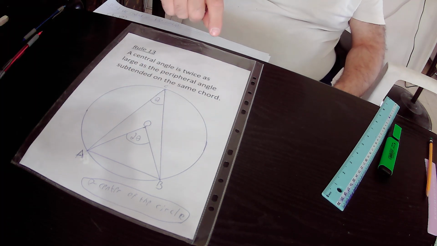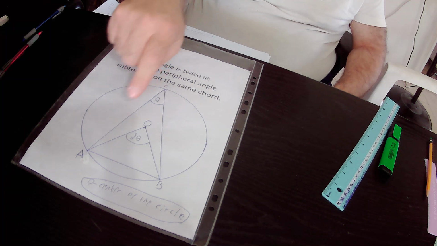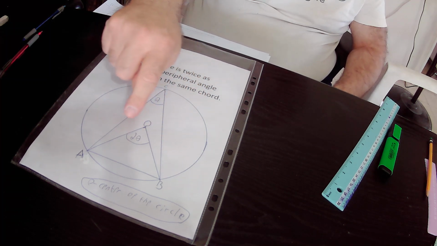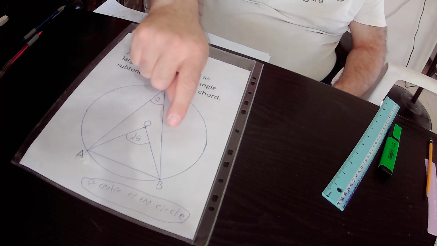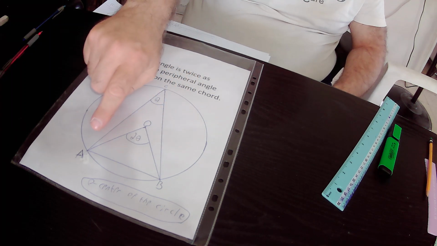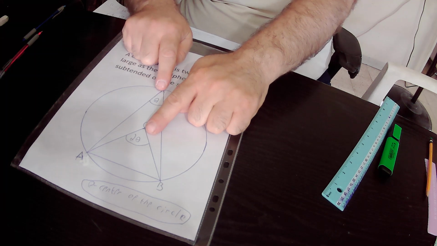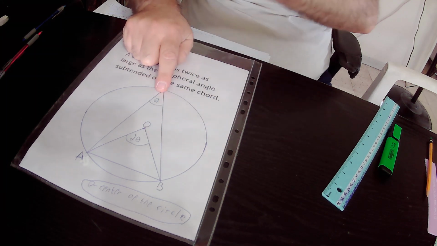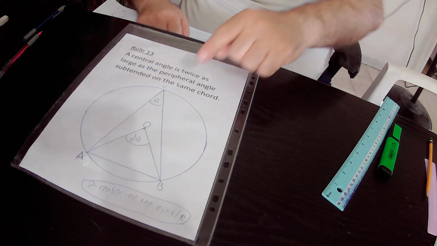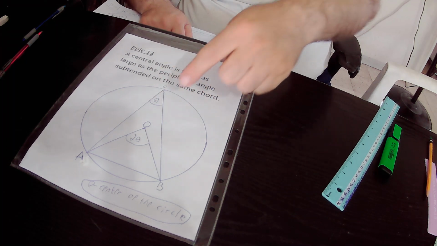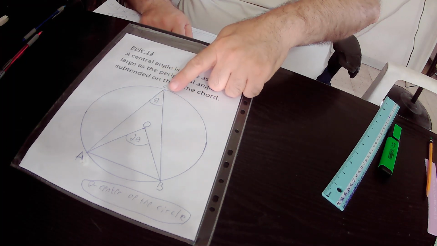In addition, inside this circle we have center angle AOB, and this center angle AOB is subtended on the same chord called AB. So those two angles are both subtended on the same chord AB. And therefore, according to Rule 13, the size of the center angle AOB will be twice as large as this peripheral angle ACB.